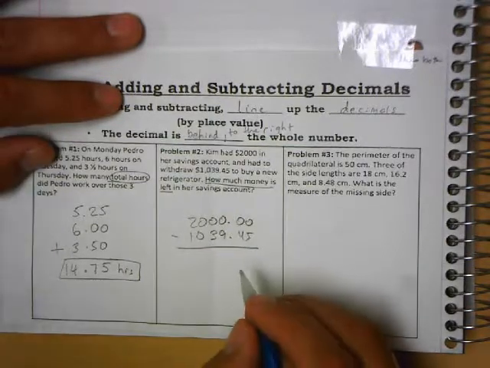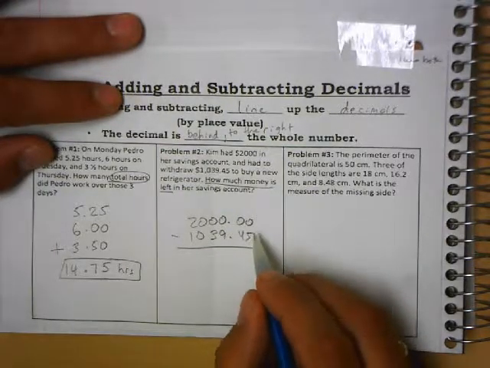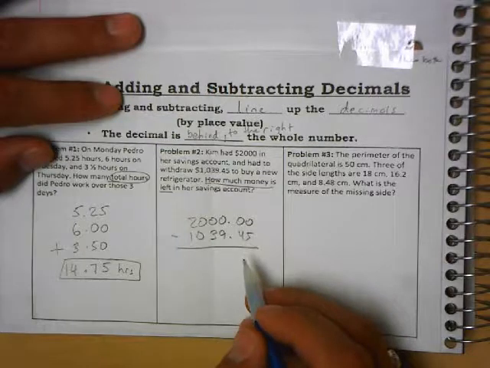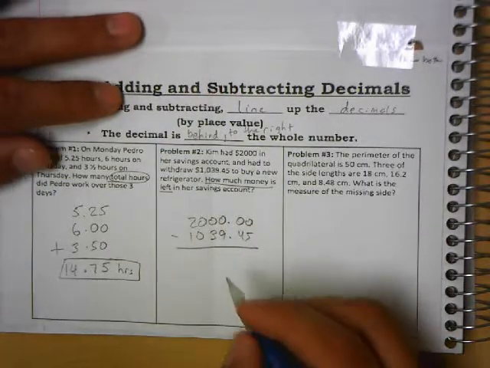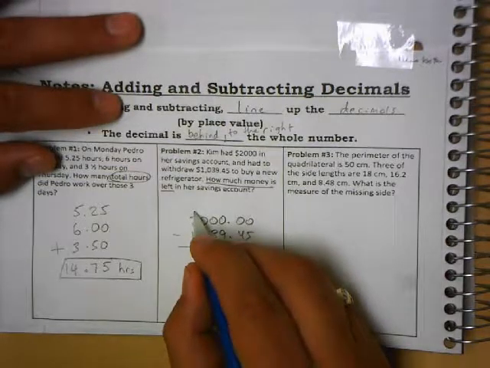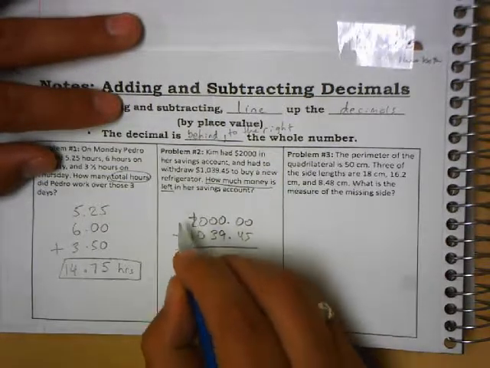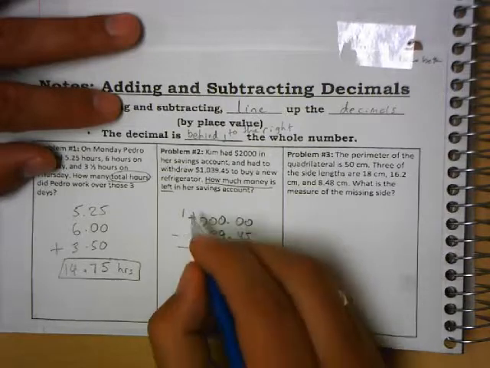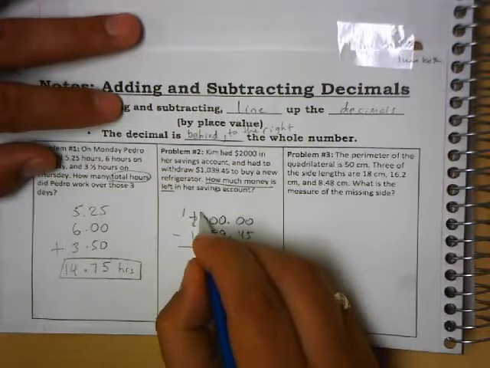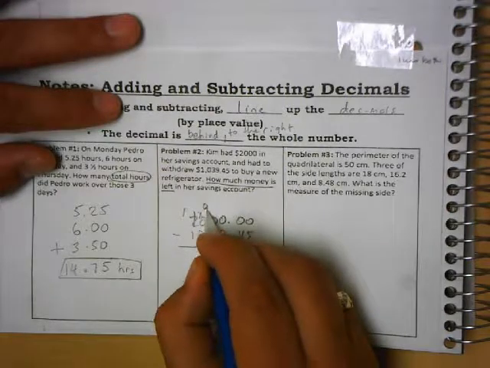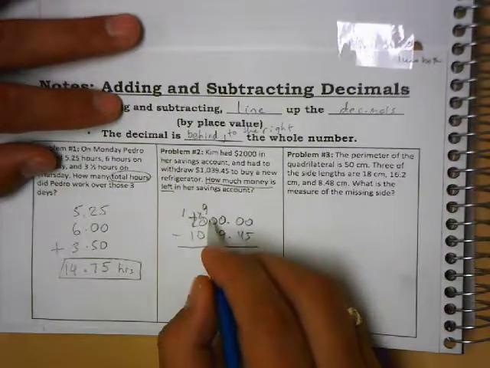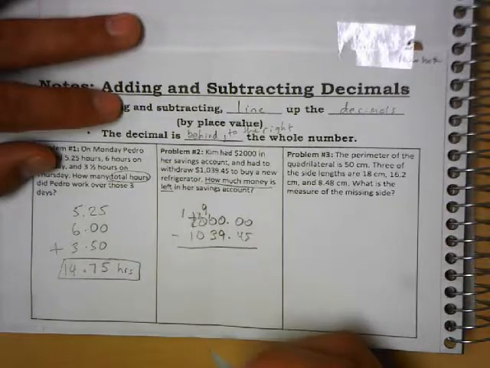You cannot subtract 5 from 0, so we're going to have to go to the tenths place. As we see, there's nothing to borrow until we get to the thousands column. So we're going to borrow 1,000 from 2,000. That'll leave us with 1,000 here. It'll give us 10 100ths. We're going to borrow one of those 100ths. That'll leave us with 900. 1 100 is equal to 10 tens.